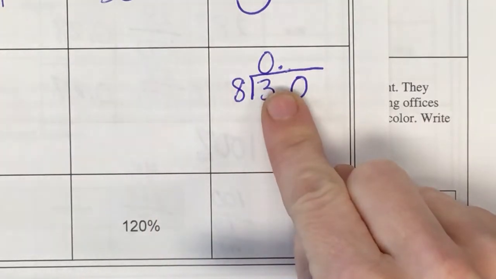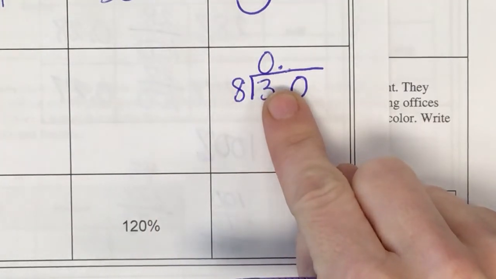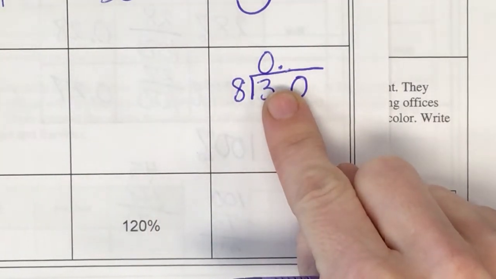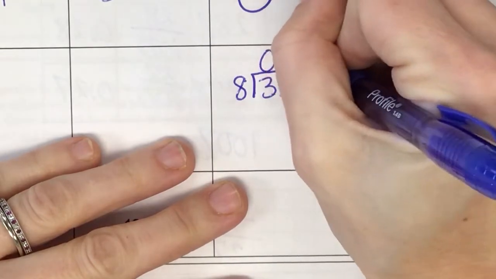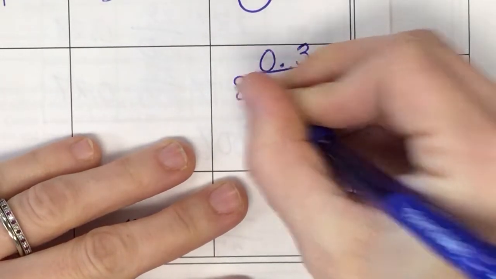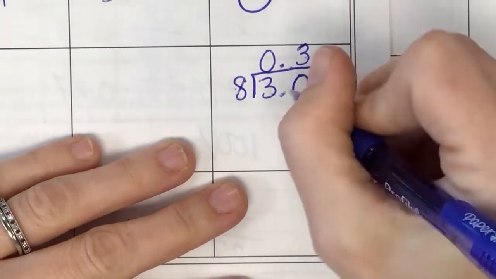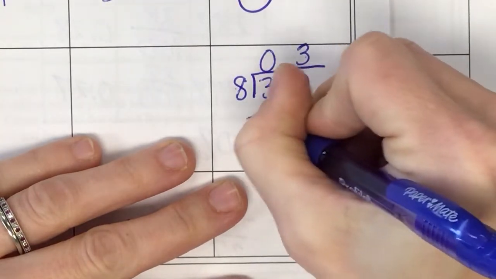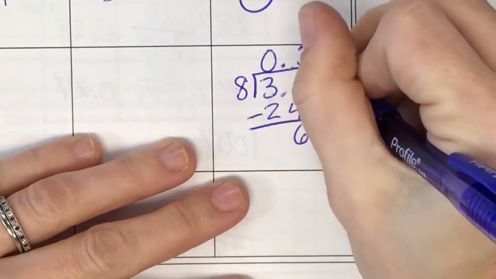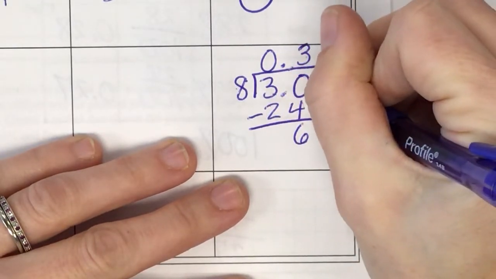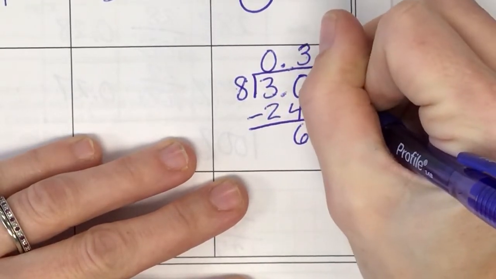How many times can 8 go into 30? 3. Good job. Put a 3. Now, what is 3 times 8? 24. Subtract, and what are we left with? 6. All right, now we're going to go into the next place value. I call this dropping the water balloon. So bring down the 0.